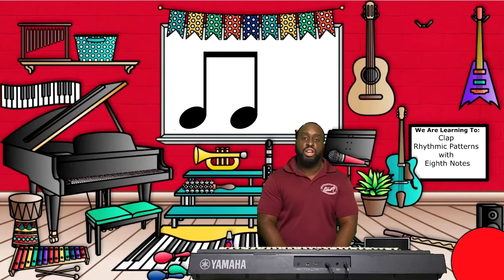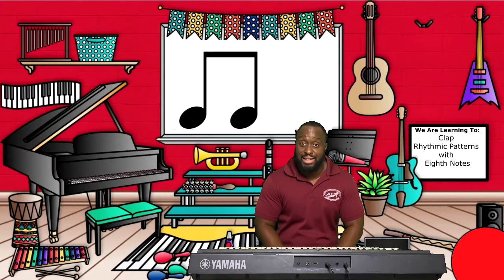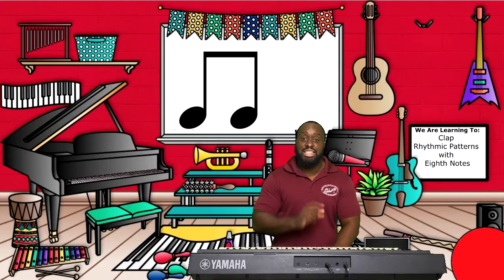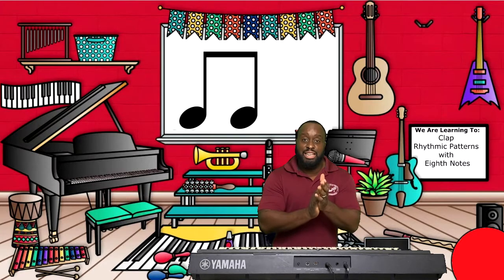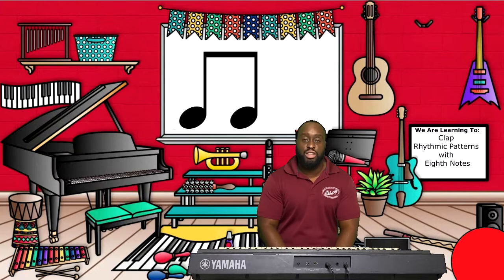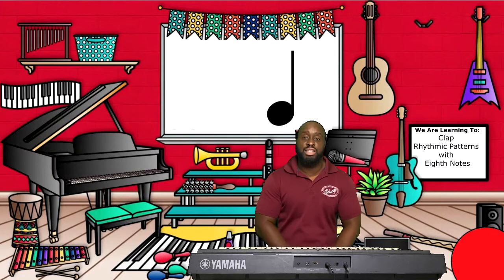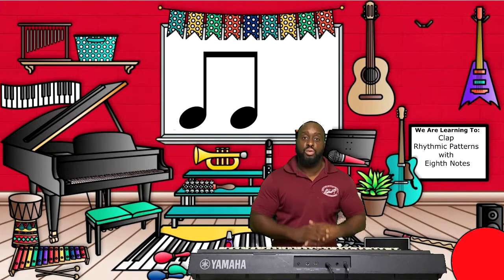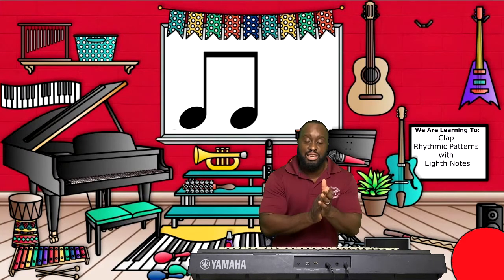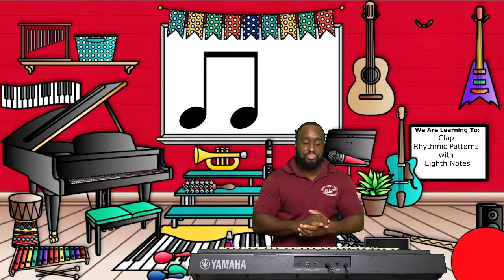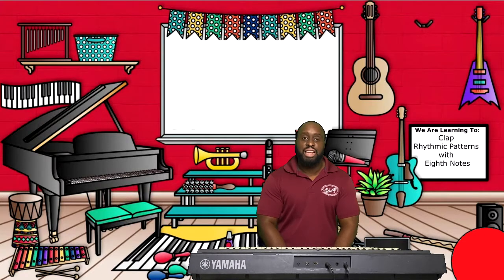And now we're going to clap it not by saying ta, ta, but because there are two of them, it has to go faster. So we're going to say ti-ti, okay? Ti-ti. Whenever we see the quarter note, we're going to go ta. Whenever we see two eighth notes, we're going to say ti-ti. Got it? All right. So let's look at an example.